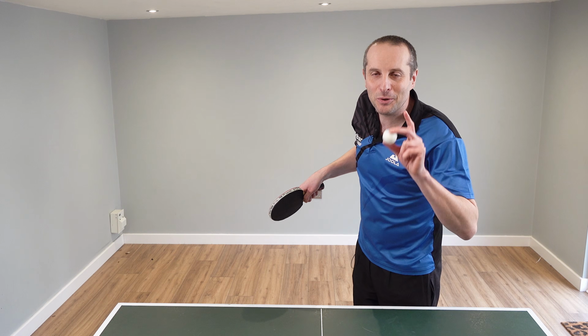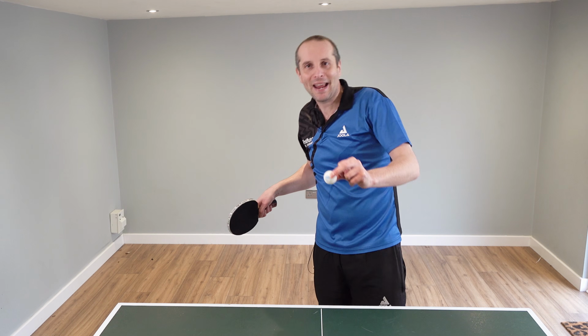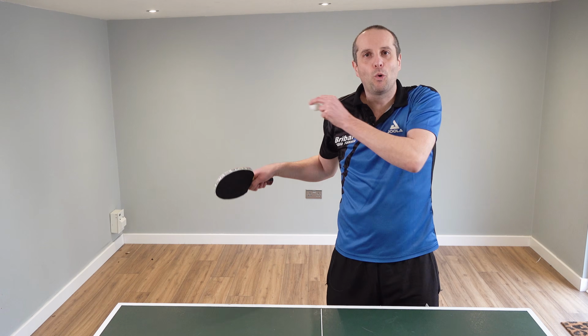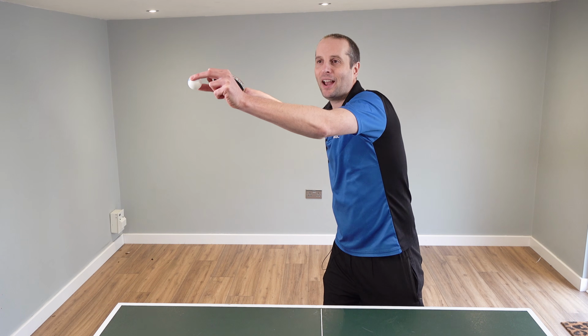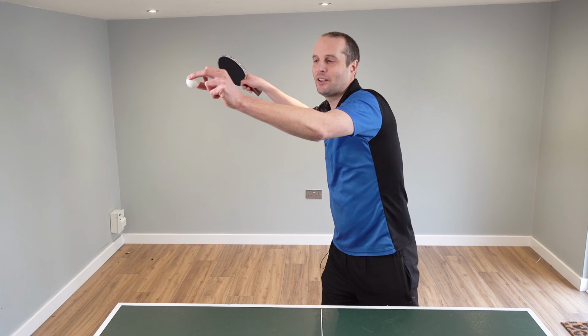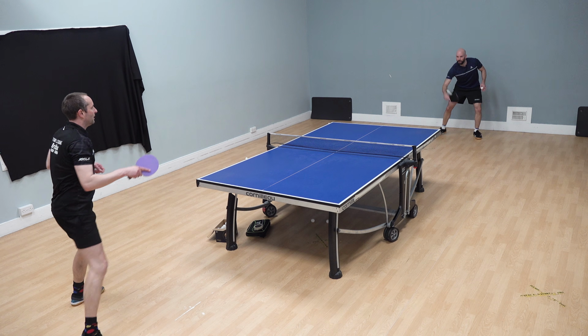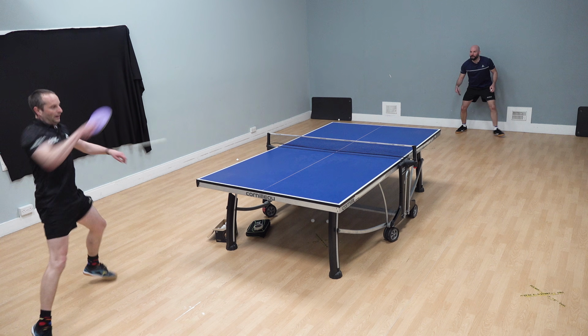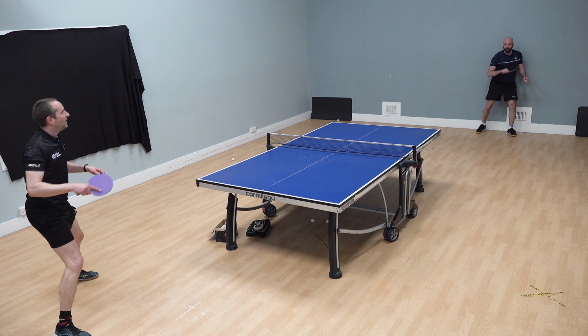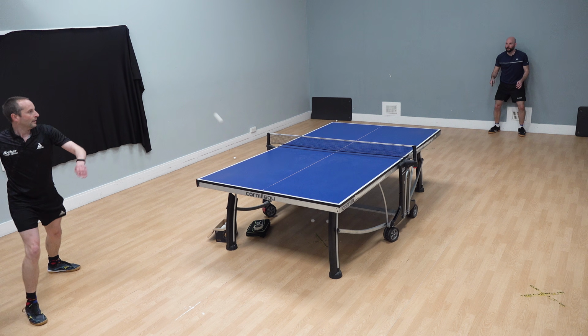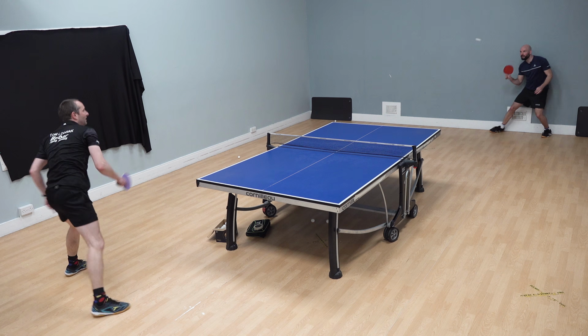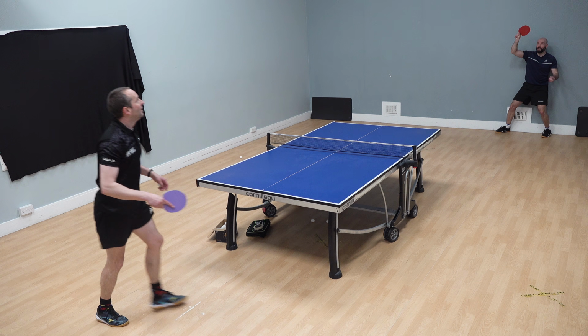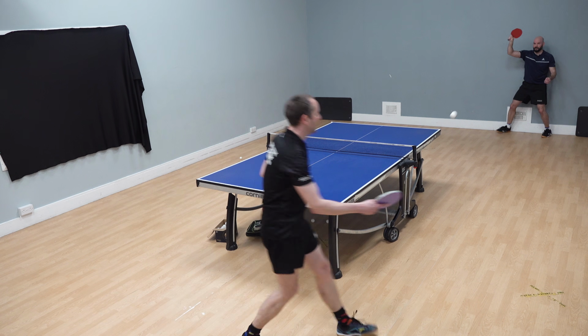The key to a forehand smash for me is to contact the ball around about shoulder height. That's a good height. Get your body a little more sideways on, and then hit through the ball, okay? Drive through the ball. We don't really need to add that much spin to this shot, we can just hit through the back of the ball.